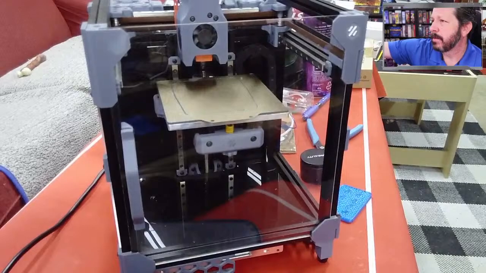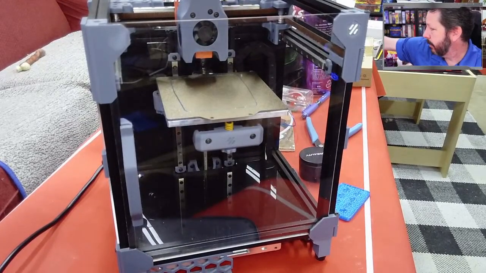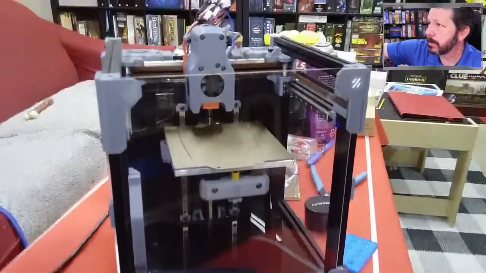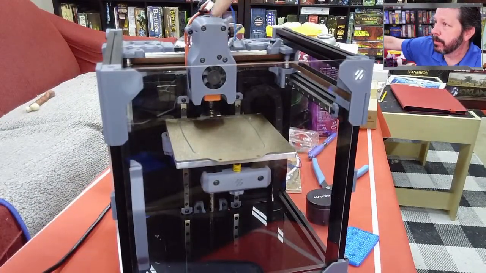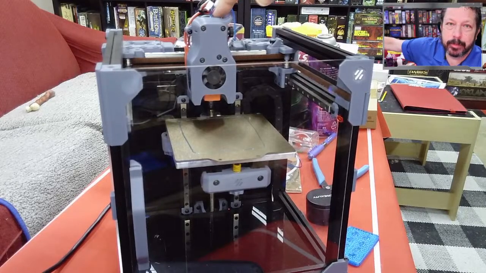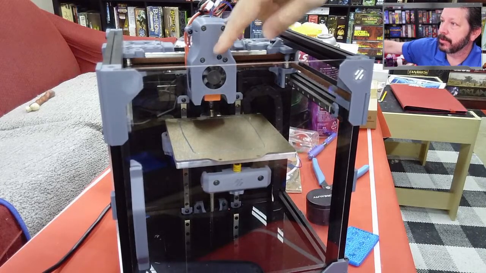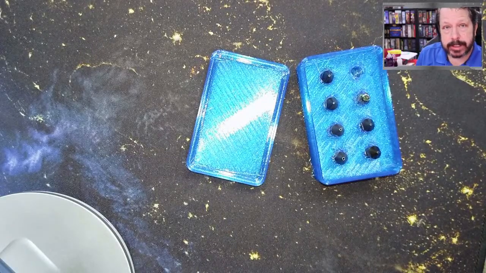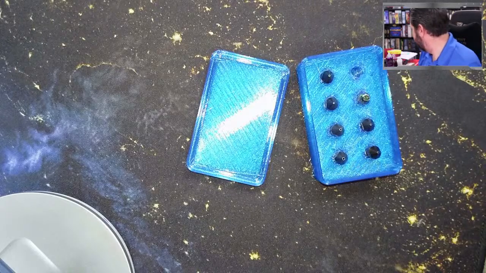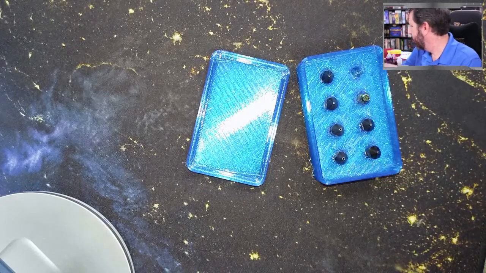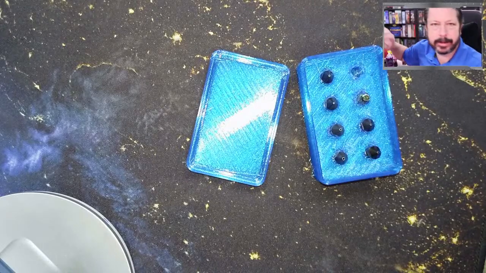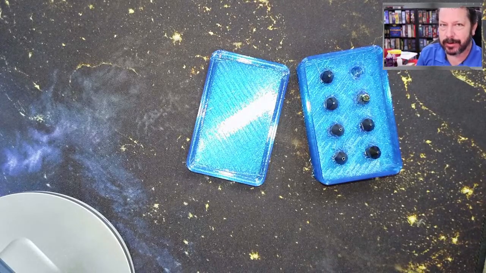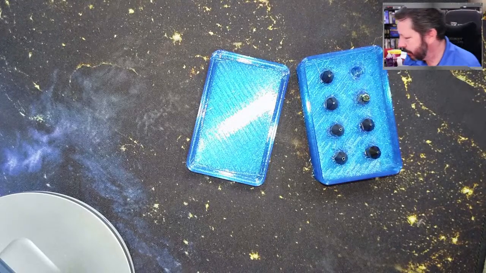Now we printed this on the little V0 here, so we've got a direct drive setup. There's a stepper motor, you can very faintly see the top of it here, that is directly feeding the filament into the hot end. So those direct drive printers are better at dealing with these flexible materials. This particular one was TPU from Giant Arm. I don't know that I've ever printed any of their material, but it printed fine.